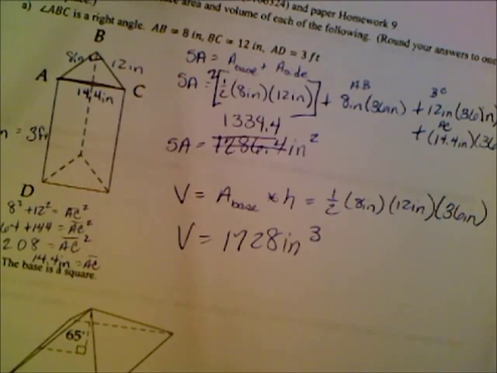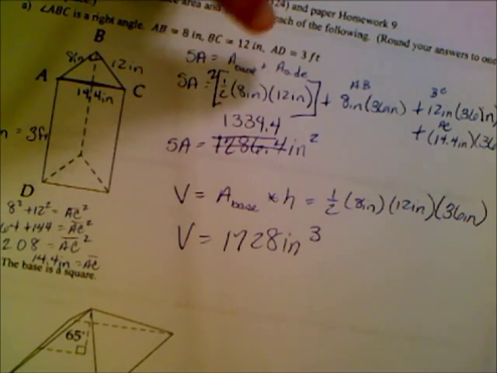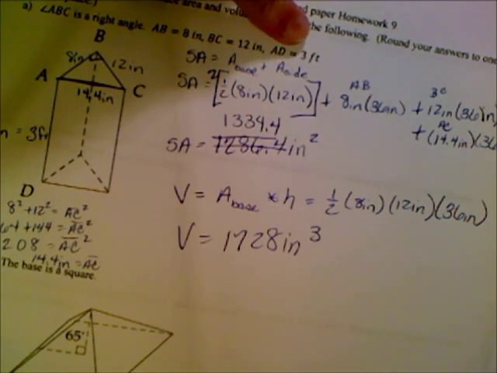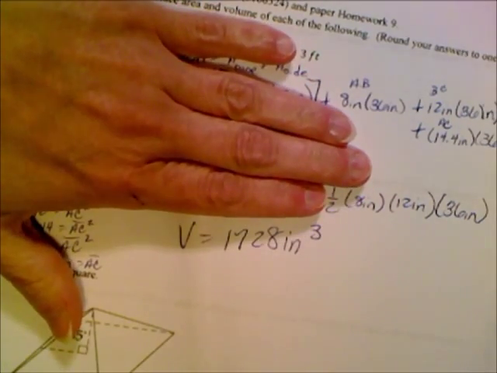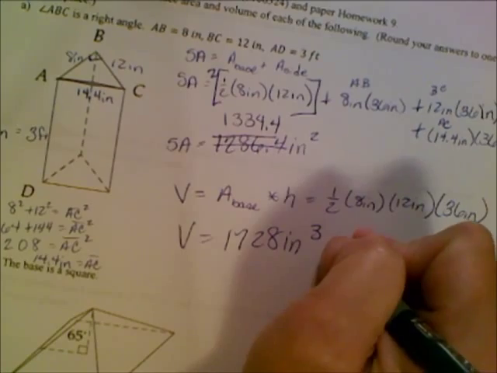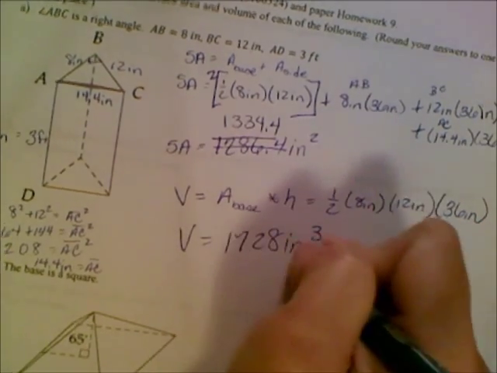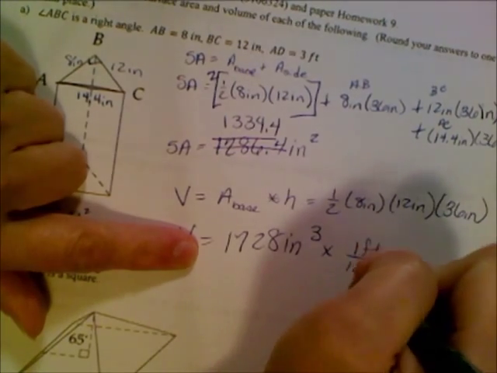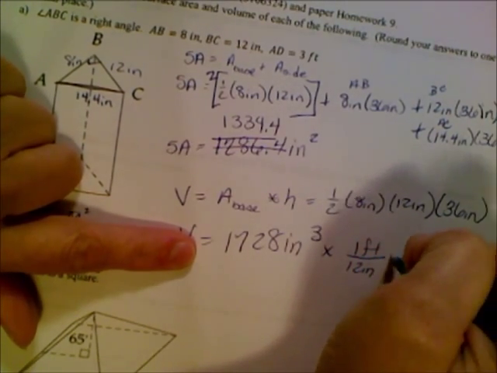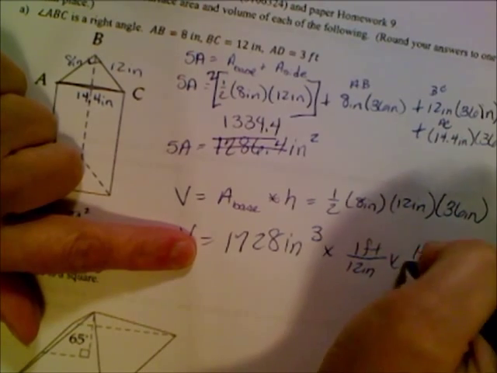Now, it was given to me that AD was in feet. I may need to convert this to feet cubed from inches cubed. And so how do I do that? 1 foot is 12 inches. I have to do that 3 times because it's cubed.